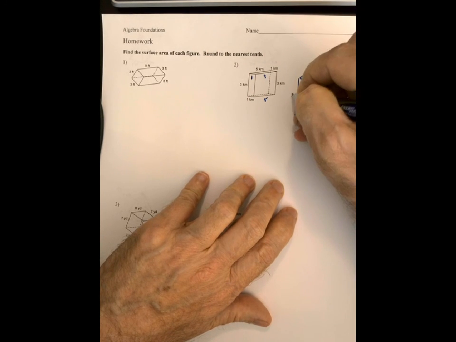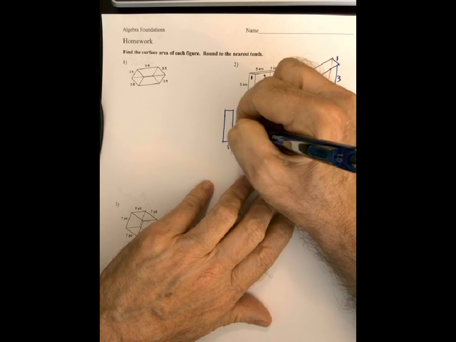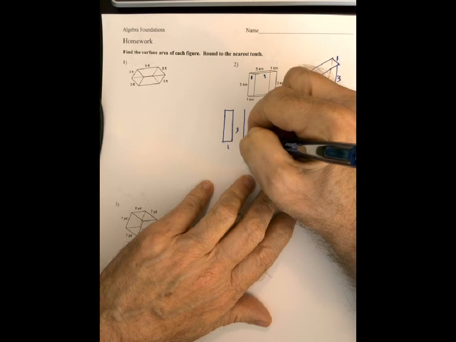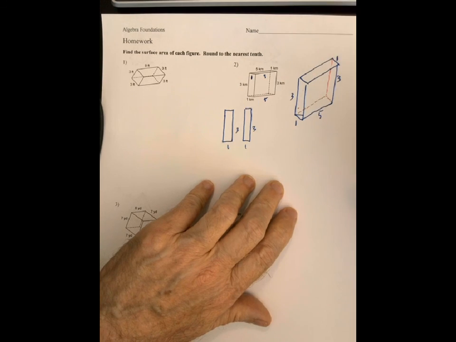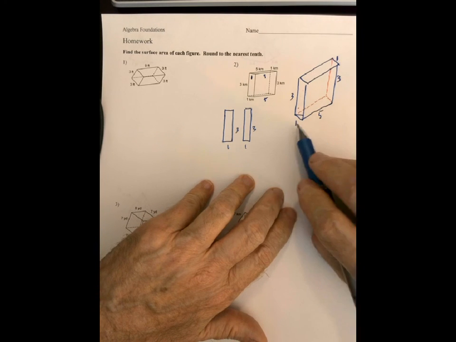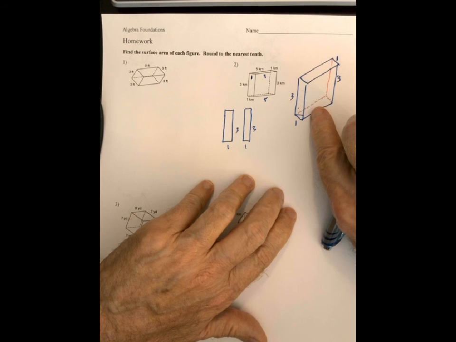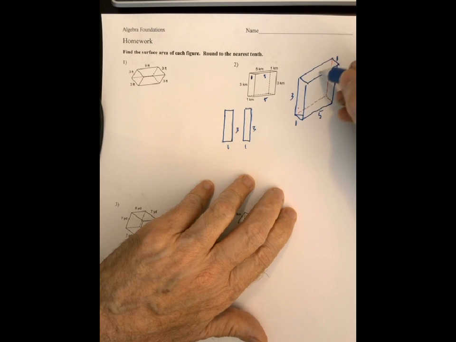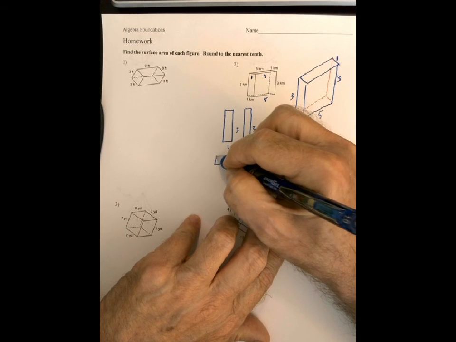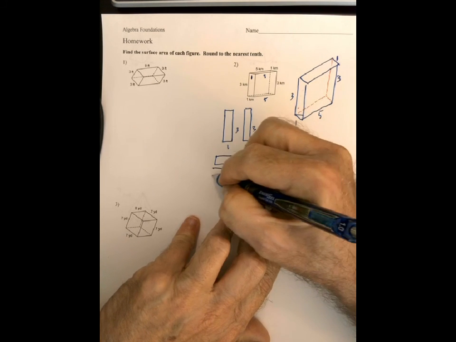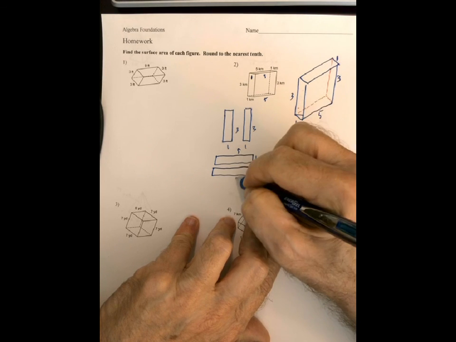1 here, 3 there. So there are 2 sides that are 1 by 3. That's this side and then the back side. Then there's 2 sides that are 1 by 5. One that's kind of on the bottom, hidden on the bottom, and then the top side up here. And they are both, I'll write them like this, 1 by 5, right?